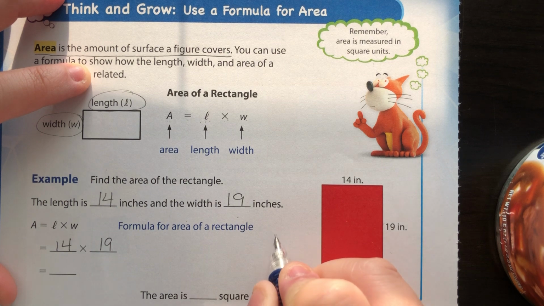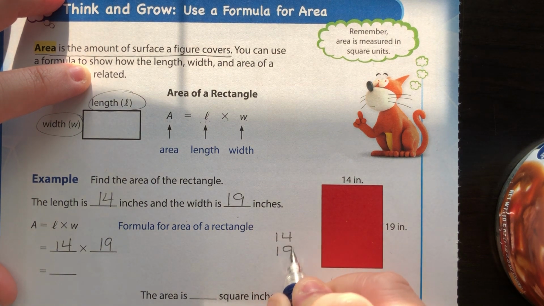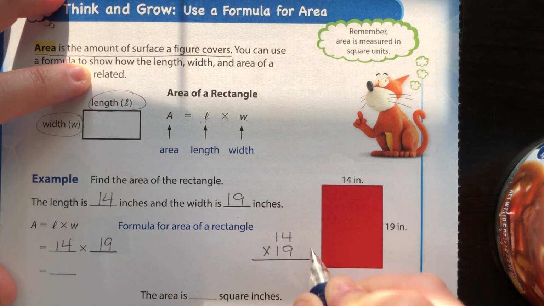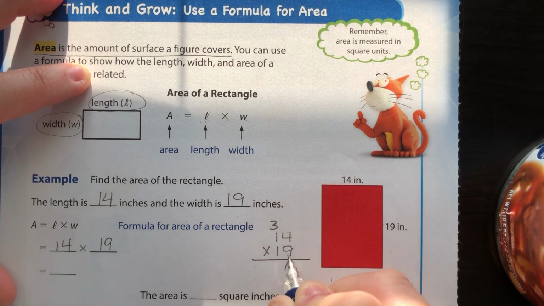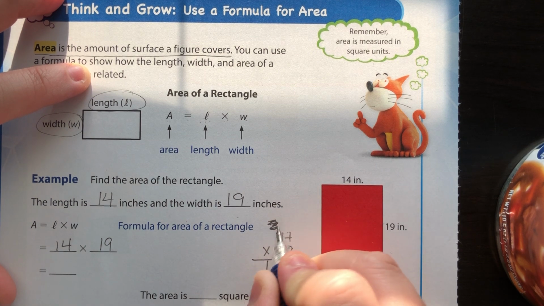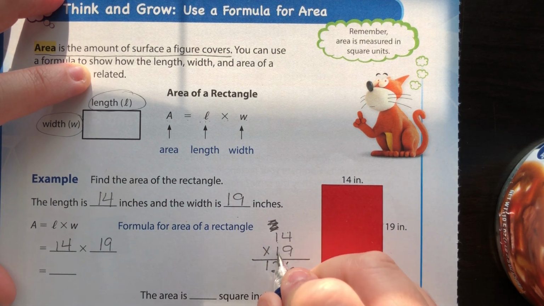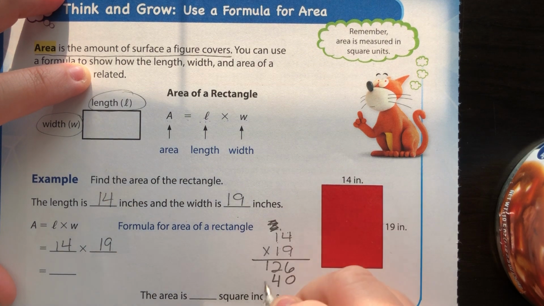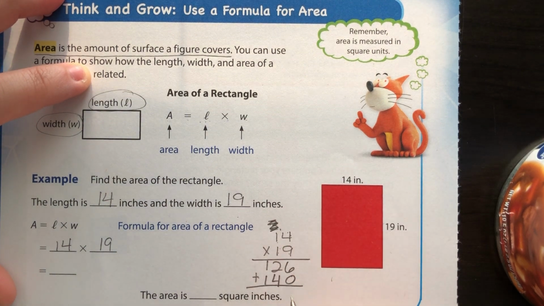Well, I'm going to go to the side of the paper. 9 times 4 is 36, so carry 3. 9 times 1 is 9, plus 3 is 12. I clear the trash. Placeholder. 1 times 4 is 4. 1 times 1 is 1. I add these together, I get 6, 6, 2. So the answer is 266.